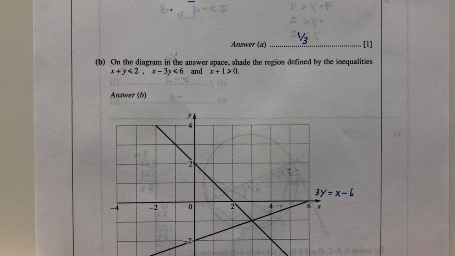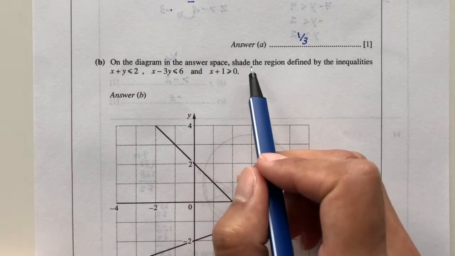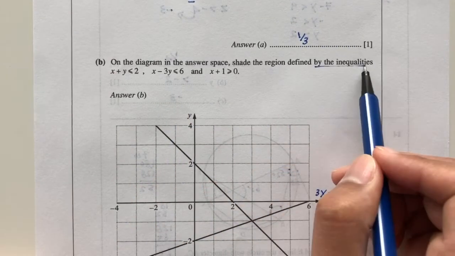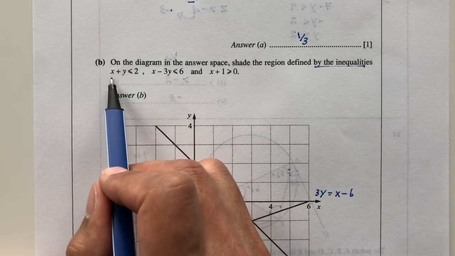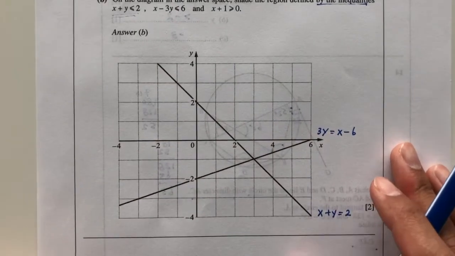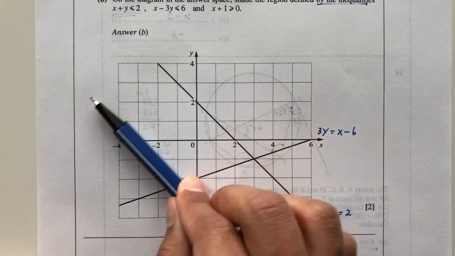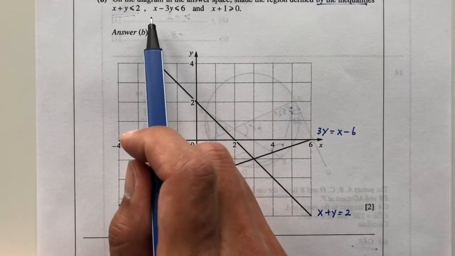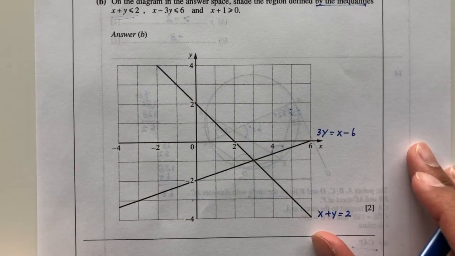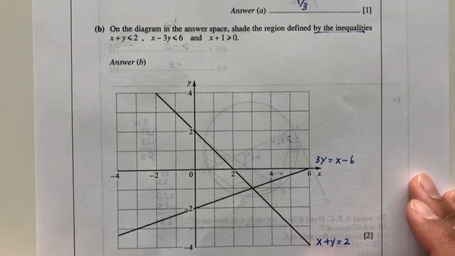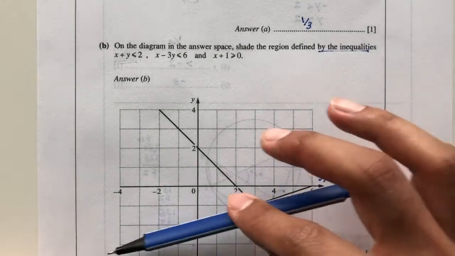Now for part B, on the diagram in the answer space, shade the region defined by the inequalities. For the first one, it is less than this, so it has to be below this line. And for this one, it is less than 6, so it has to be below this line as well.